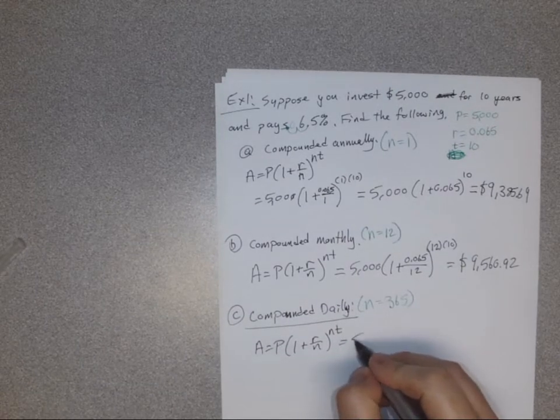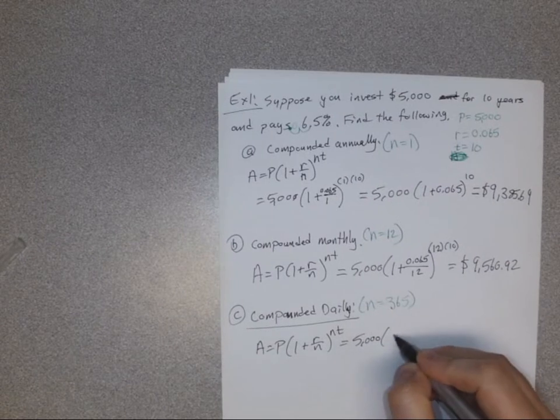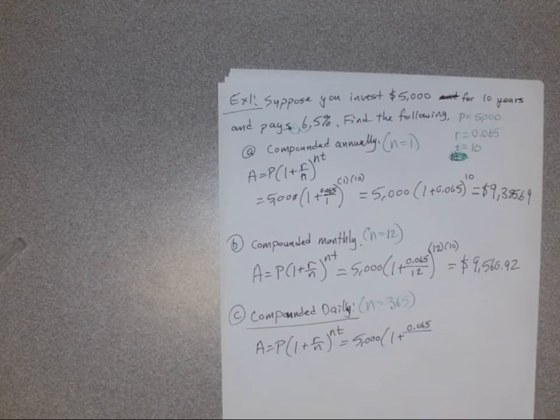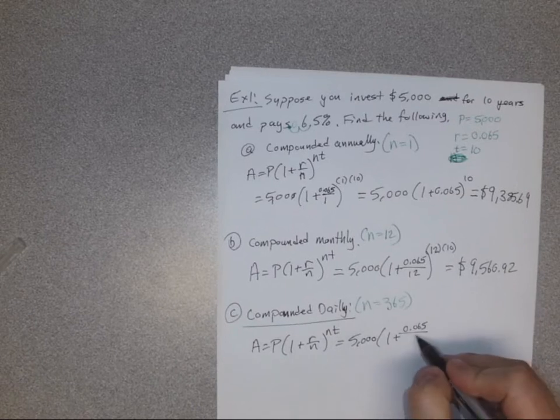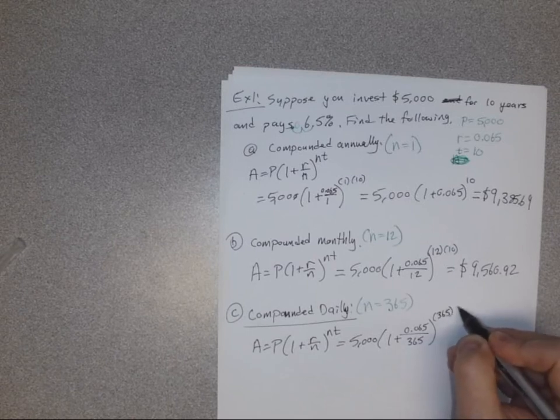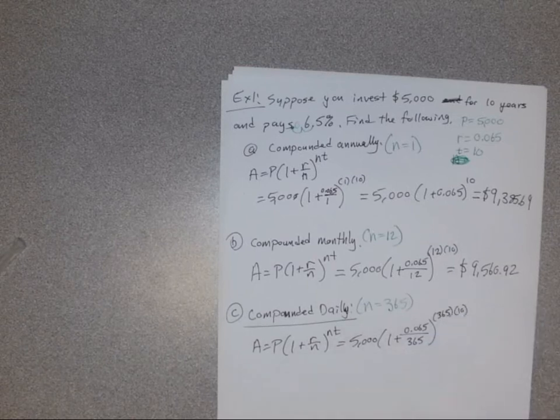So plugging in, you get 5,000 times 1 plus R, which is 0.065, divided by N, which is 365, raised to the N times T power, which is 365 times 10.